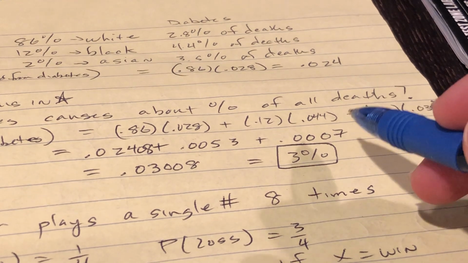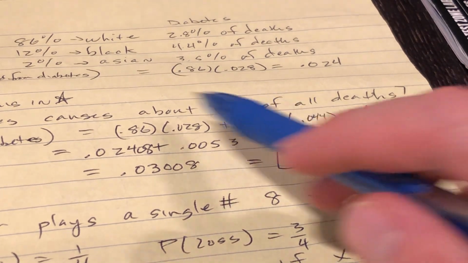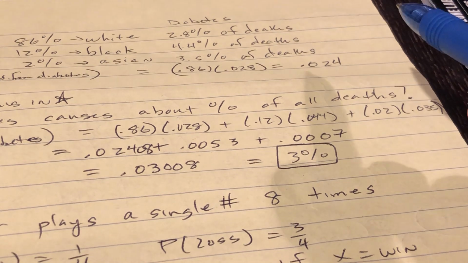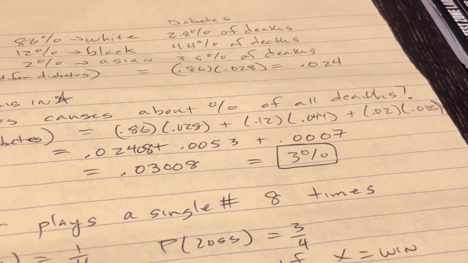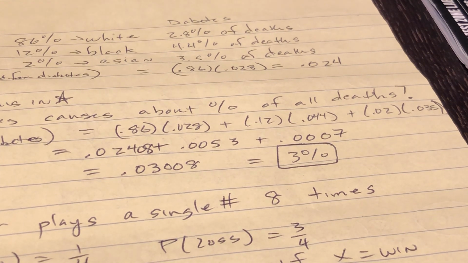I don't know why, because I made up a new question before actually reading it fully. So let's just say my question is, diabetes causes what percent of all deaths? So 3%. All right, we're going to keep going.